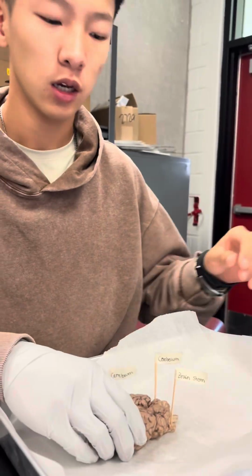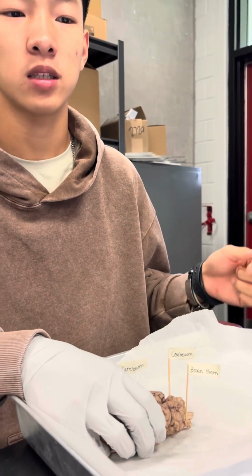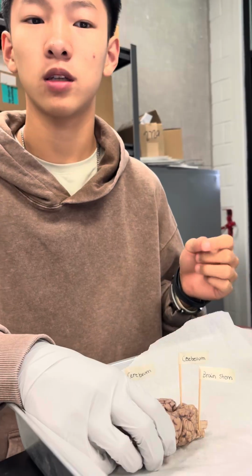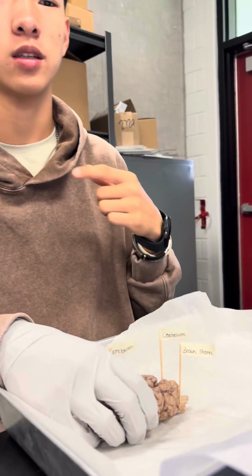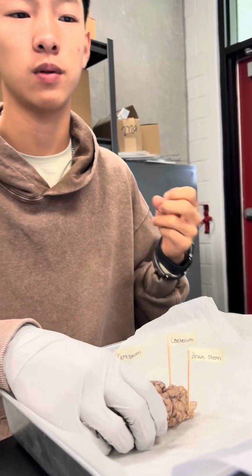So today we're gonna share about 26 structures in our brain and their functions and locations. So let's start. First, I'm gonna share about the brainstem. It is located at the base of the brain, connecting the brain to the spinal cord. And its function is to control vital involuntary functions such as breathing, heart rate, and blood pressure.